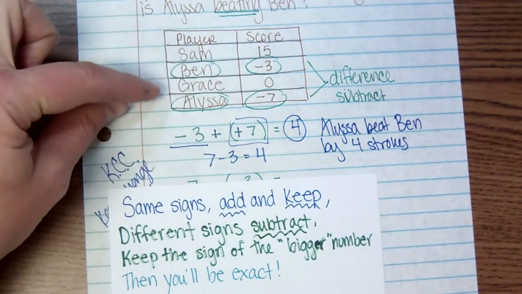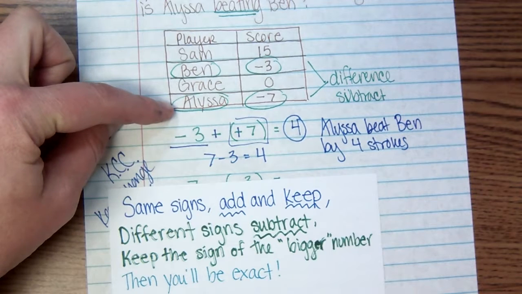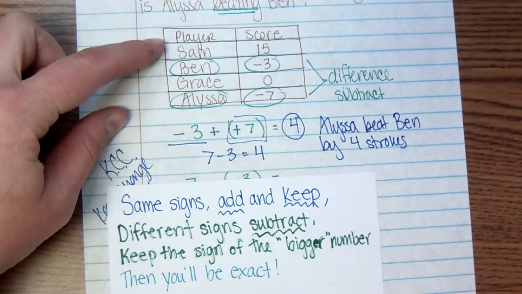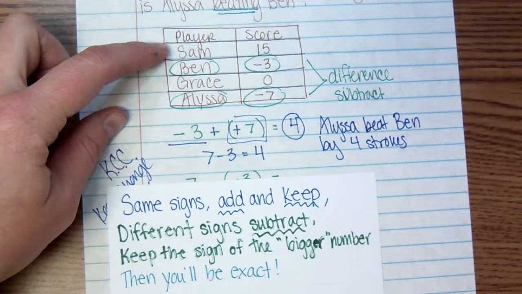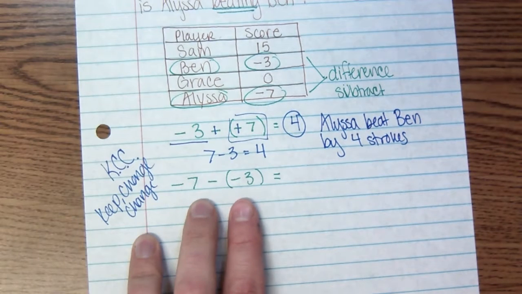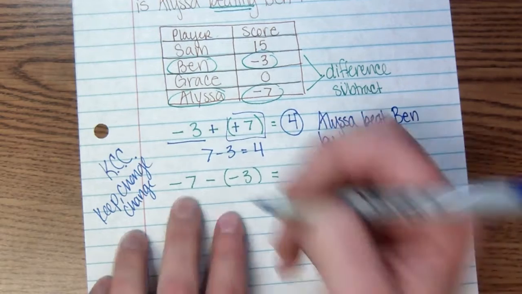So it's not weird that Elisa's score is 7 below par, what they call it, and Ben's is only 3 below par. Sam's clearly not very good because she has 15 strokes above par, so she's just cutting all over the place. Now let's check and see if it works the same way if I start with a -7 and I subtract 3. Let's see.